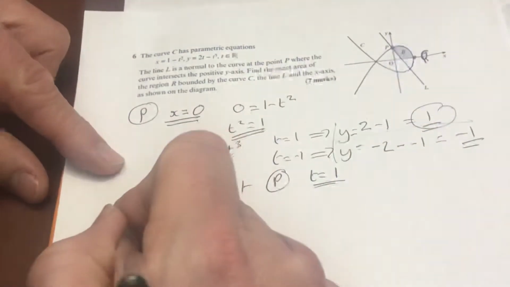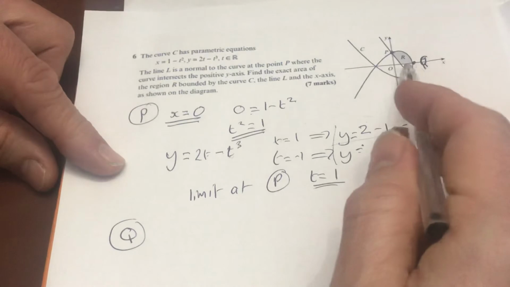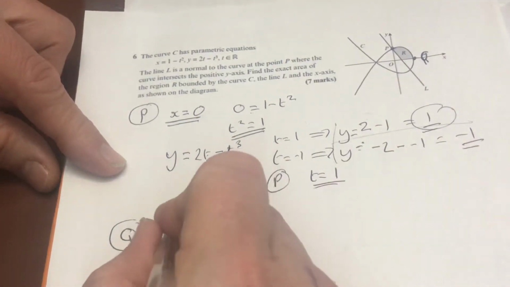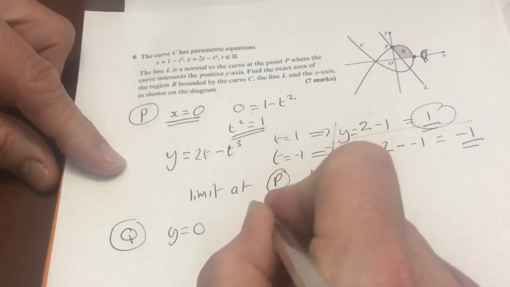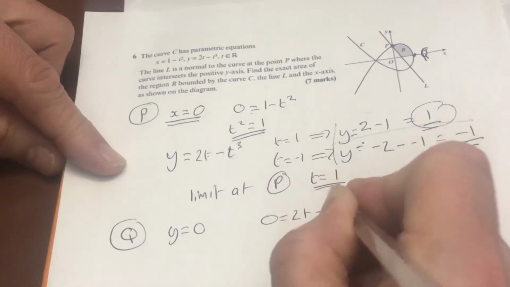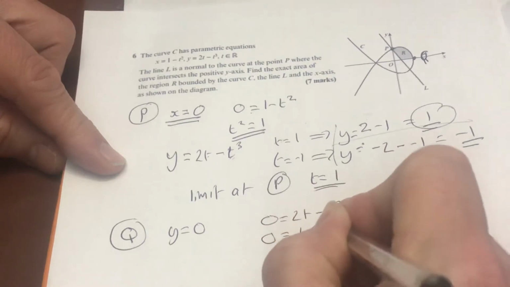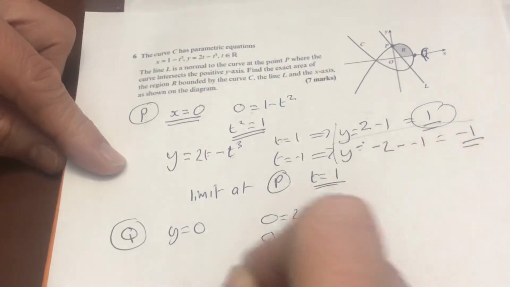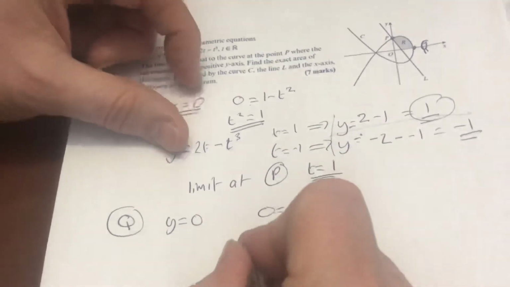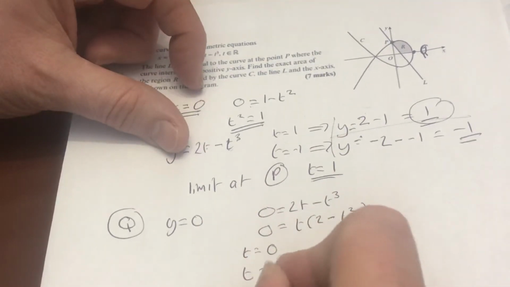So we've got point Q. Now at point Q, we know that y is 0 because it sits on the x-axis. So I put 0 equals 2t minus t cubed, or 0 equals t lots of 2 minus t squared. Well, you've got either t equals 0 or t equals root 2.